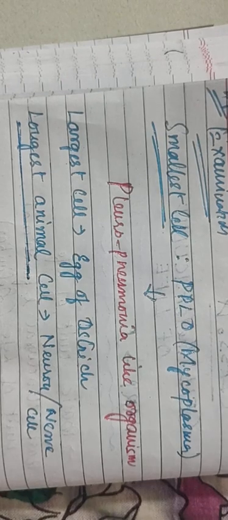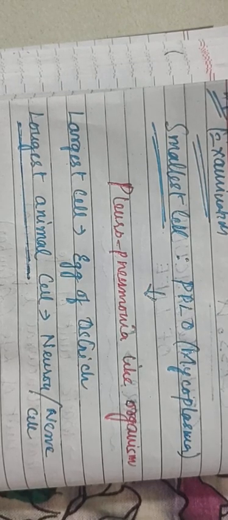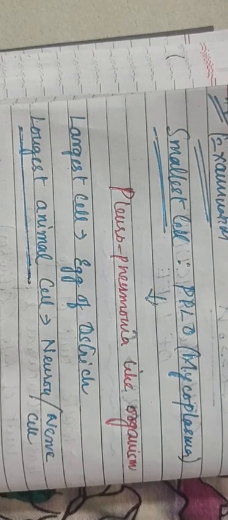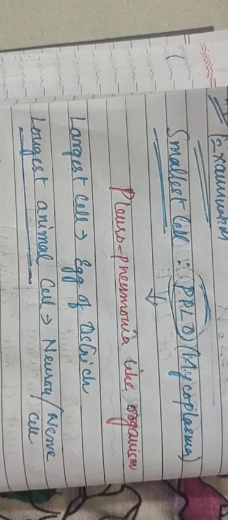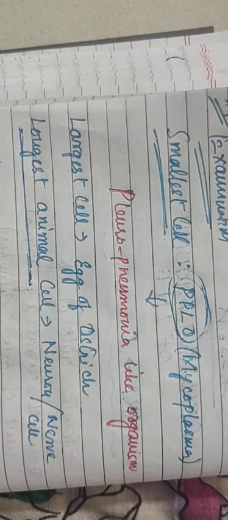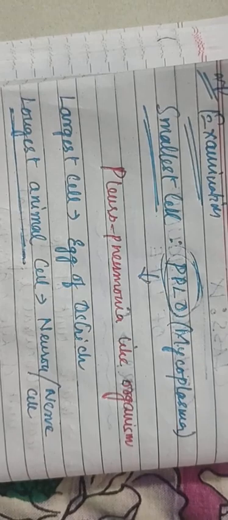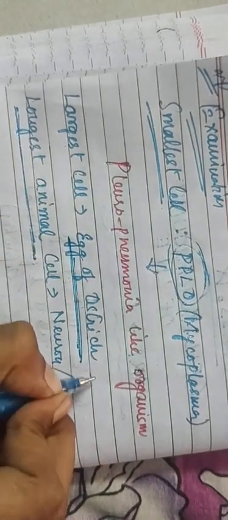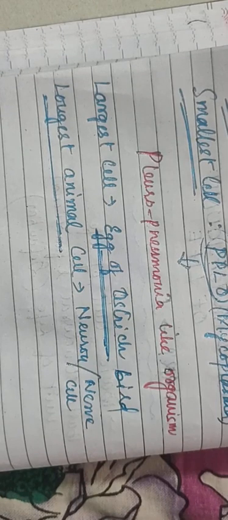These three things are very important for your 1 mark question. The smallest cell is present in the bacterial body, PPLO or mycoplasma. It is important to know the full form of PPLO; the answer will be pleuropneumonia like organism. The largest cell is the egg of the ostrich. Ostrich is one kind of bird. And the longest animal cell is the neuron or nerve cell.